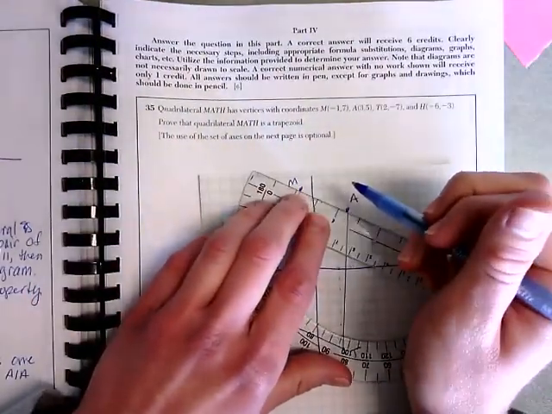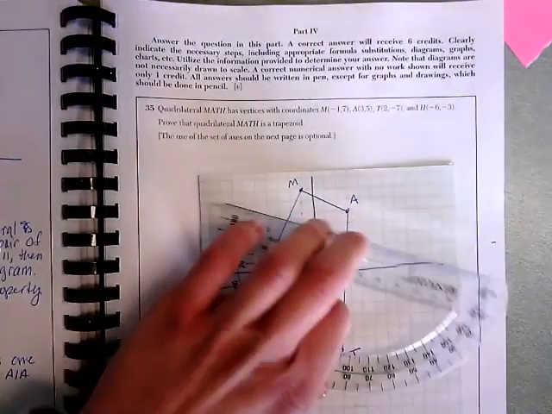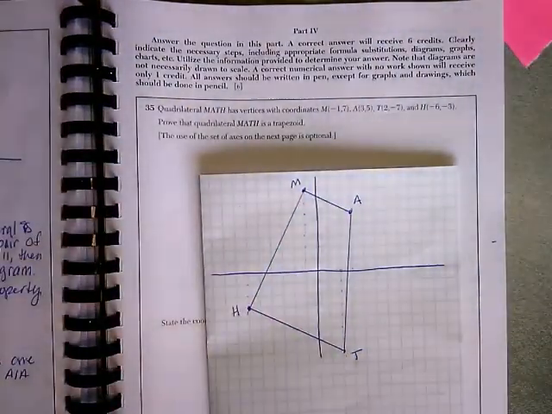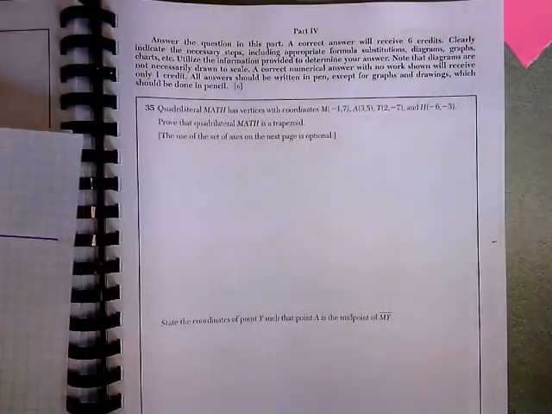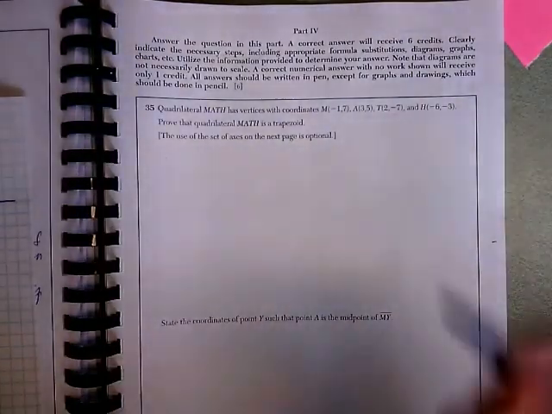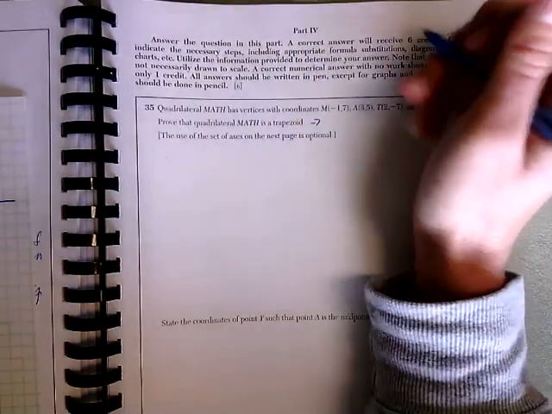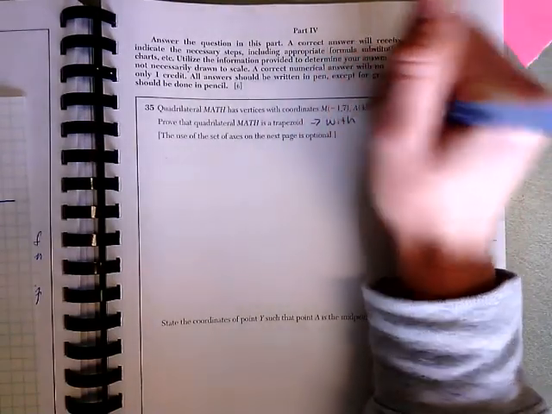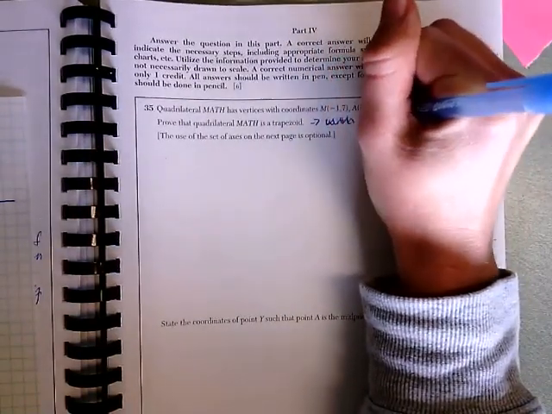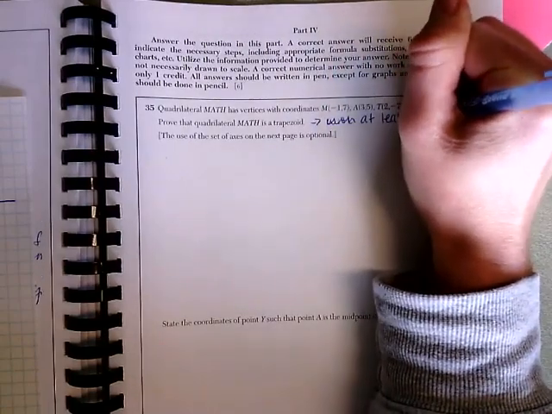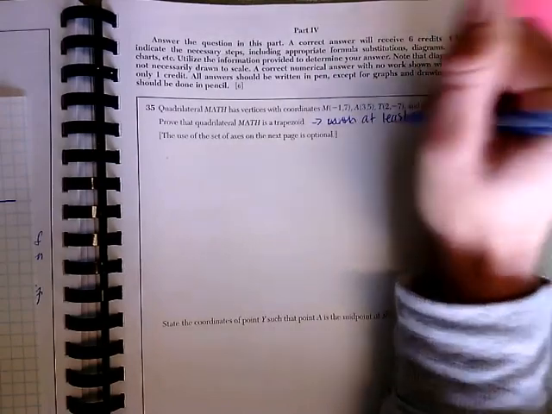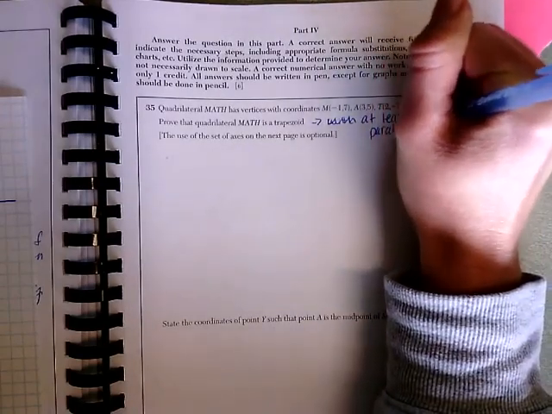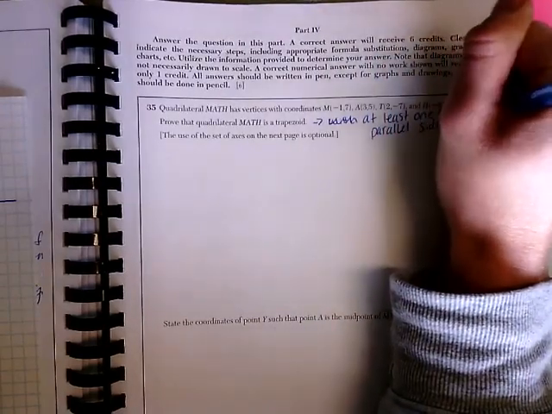Now, in order to know what direction you need to go in for coordinate proofs, you actually do need to know the definitions for what you're trying to prove. Okay, so let's talk about what a trapezoid is. A trapezoid is a quadrilateral that has at least one pair of parallel sides. Okay?